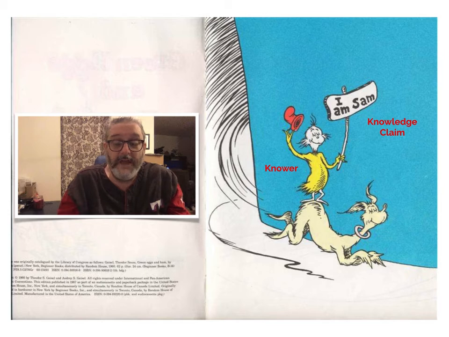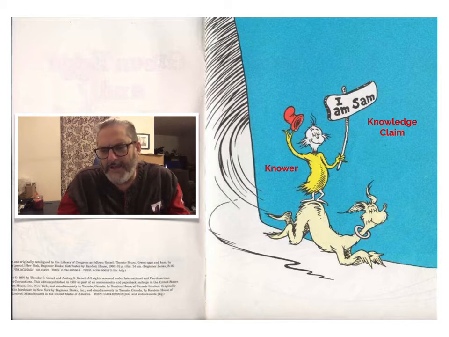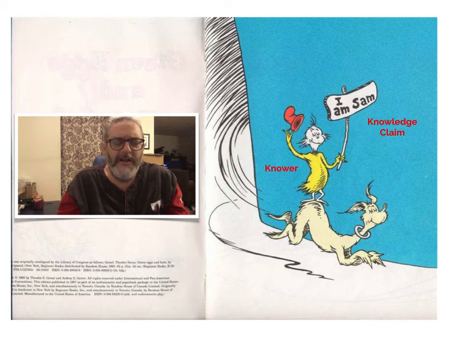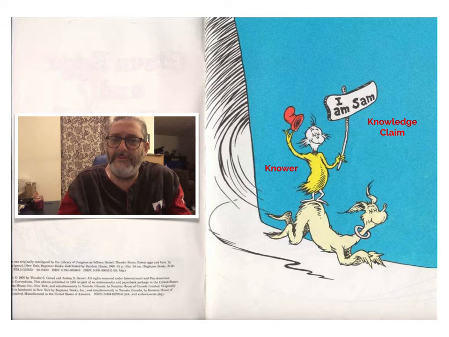So, the little guy with the red hat is Sam, better known as Sam I Am. And you can see he's riding on some kind of little critter. The little critter has a collar. He's standing on its butt while it flies through the air. There is a surreal element to this. Some of these things, the more you think about them, the more uncomfortable it becomes. But we've got Sam, and he is a knower making a knowledge claim.